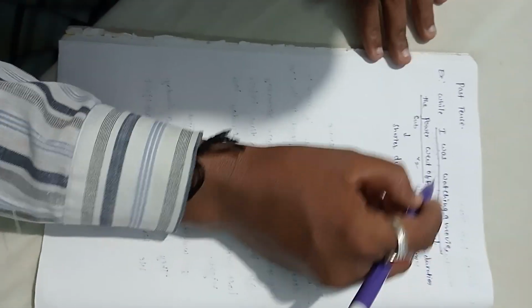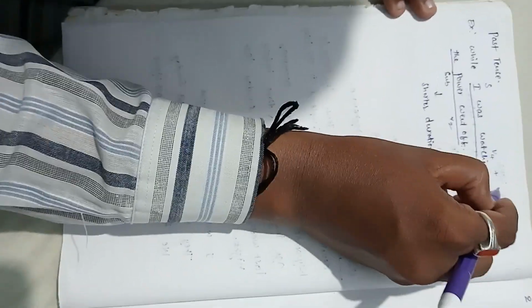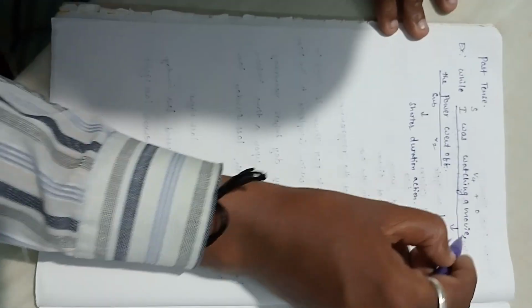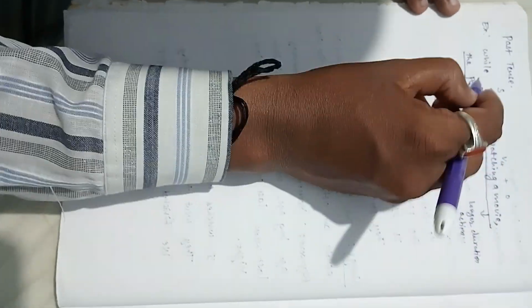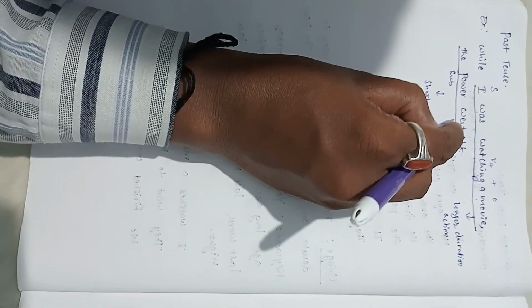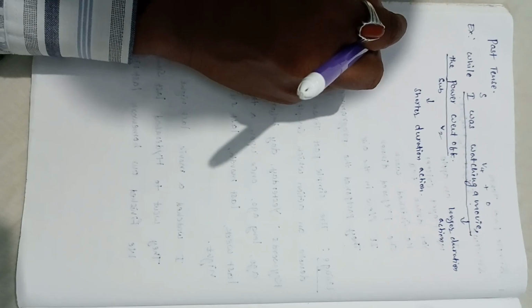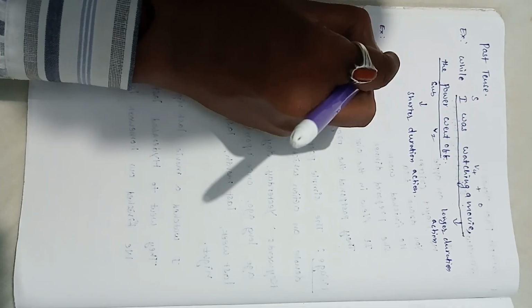While I was watching a movie, the power went off. Here while is the keyword. I subject, was, verb 4 plus object. So this longer duration action is expressed in past continuous tense and the shorter duration action is expressed in simple past tense. So once again, one more example we will discuss.